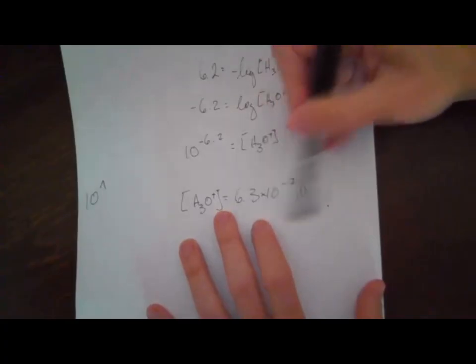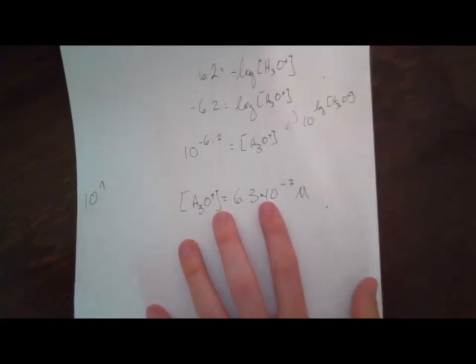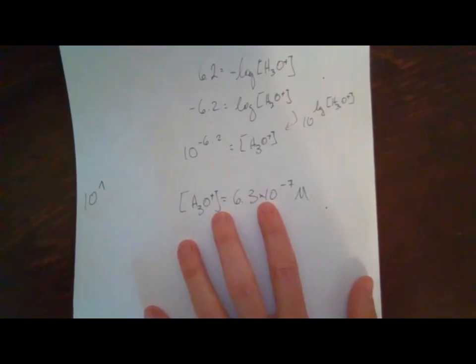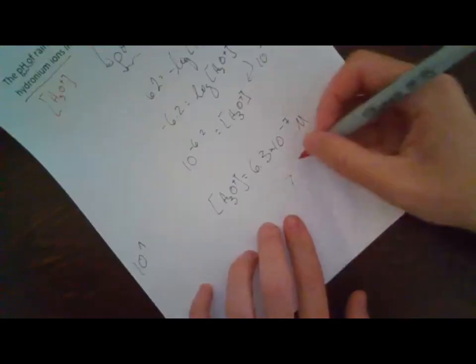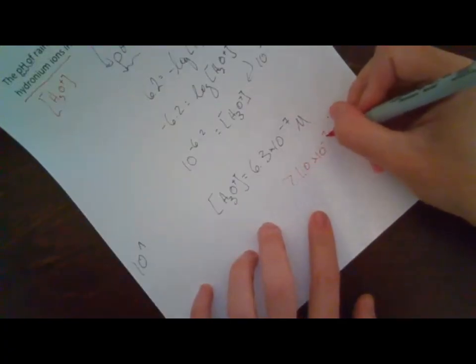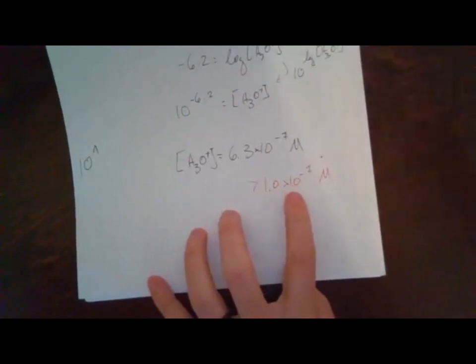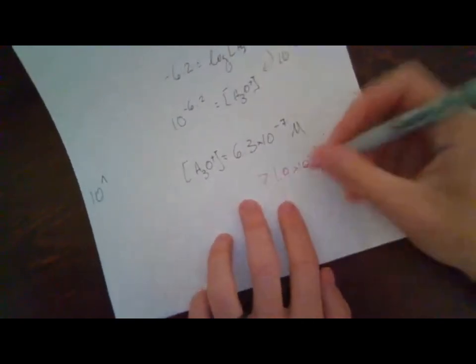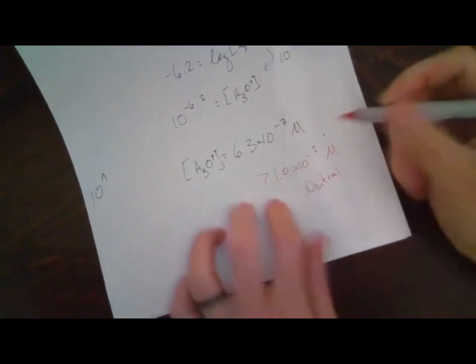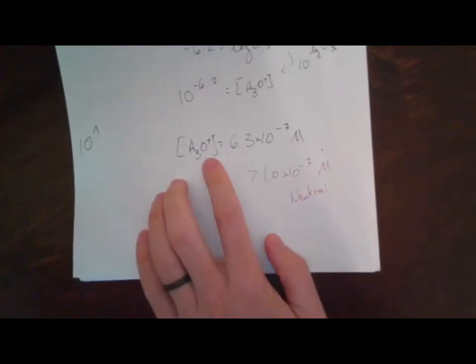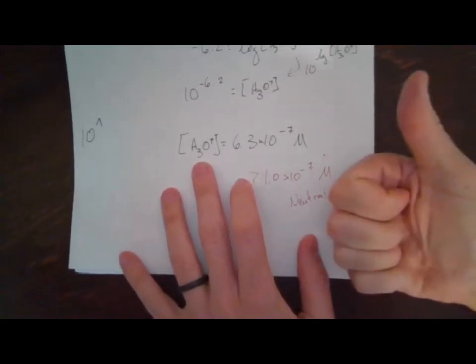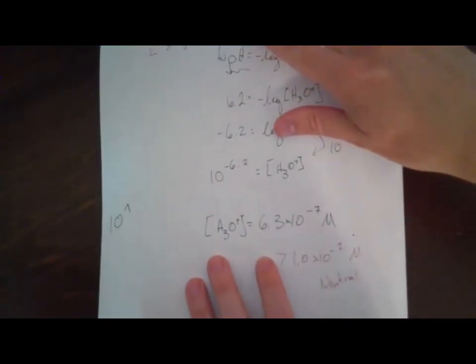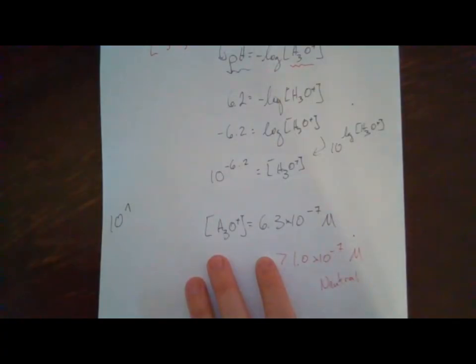So if we look here, is this a consistent value to indicate an acidic solution? The answer is yes, because we can see that this is greater than 1.0 times 10 to the negative 7 molar. Not a lot, but 1.0 times 10 to the negative 7 molar corresponds to neutral. So because the hydronium concentration is greater than 1 times 10 to the negative 7, that is consistent with this being an acidic solution. It's not very acidic, consistent with the fact that the pH isn't that far below 7. So it is barely acidic.